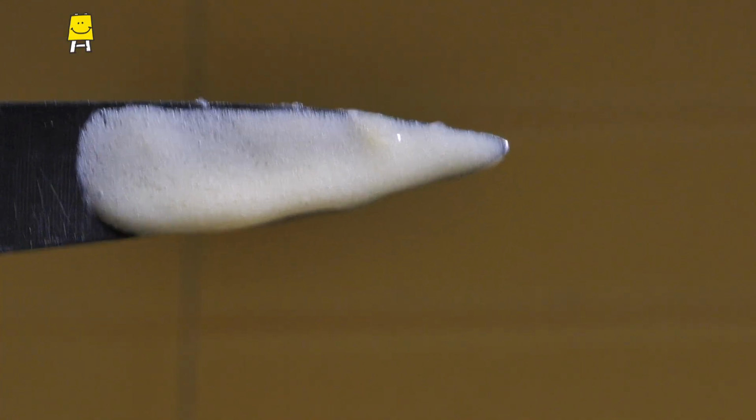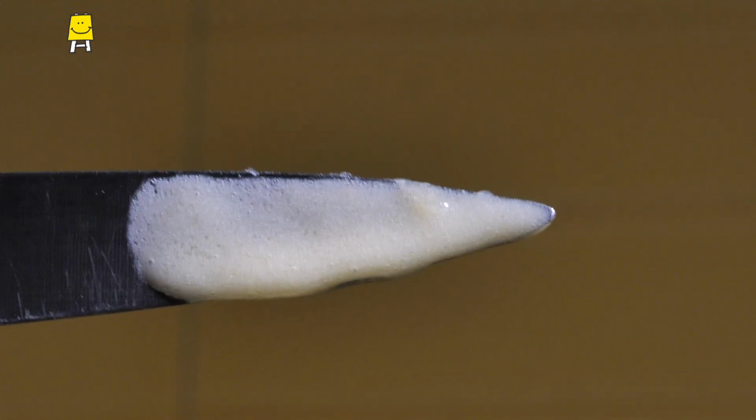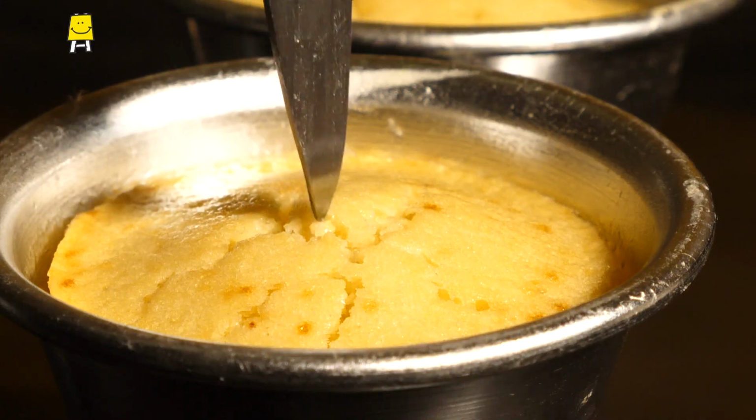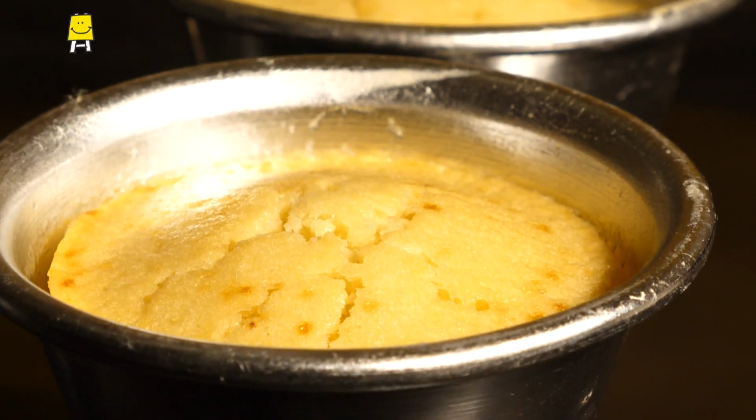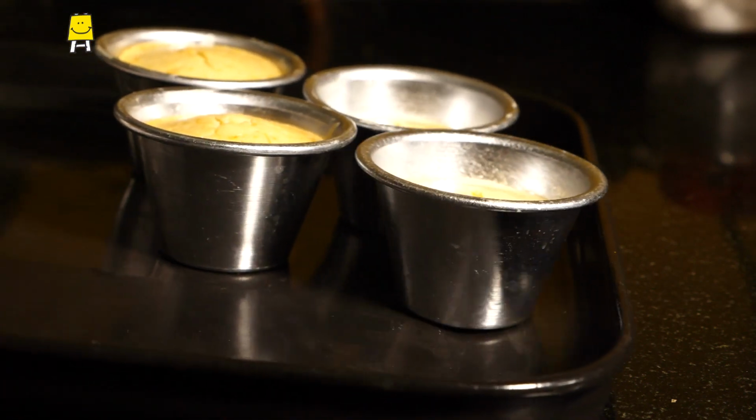The batter is sticking to the knife. This means the cake needs to be baked for some more time. After some time, let's check again. This time, the knife comes out clean. This means the cake is baked.